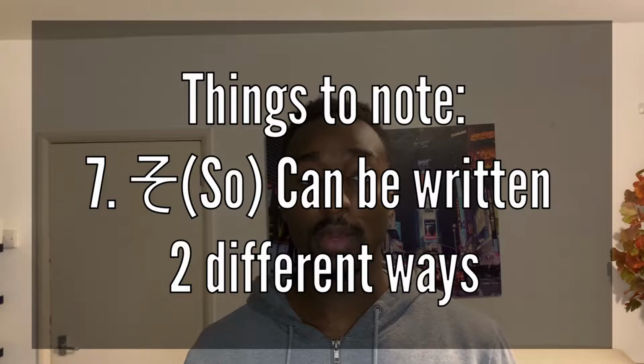And the 7th and the last thing to note is that the character for so can be written in 2 ways, like this or like this. Either way is acceptable, it's really just up to your preference.